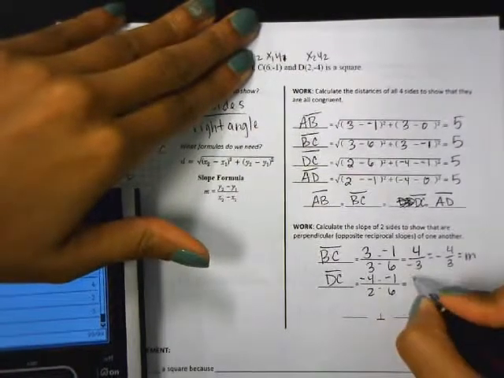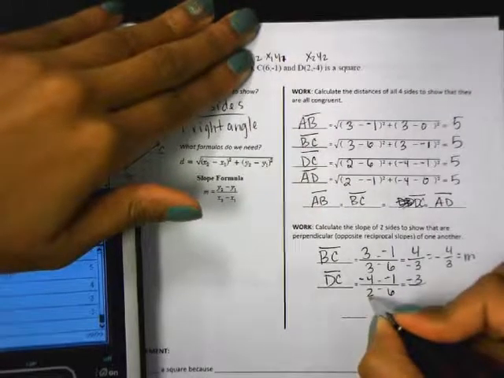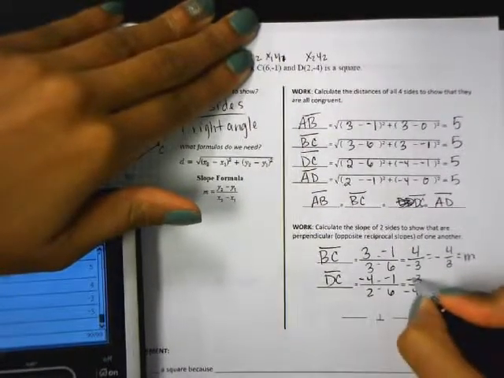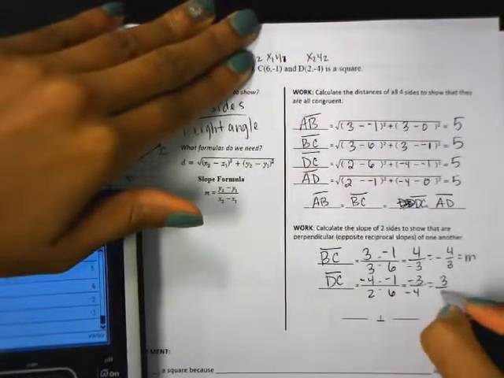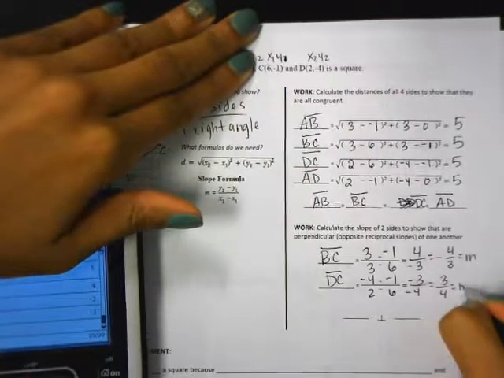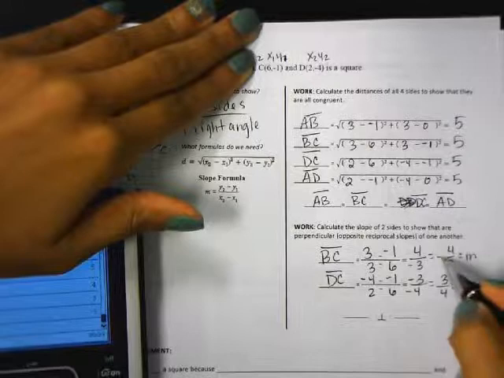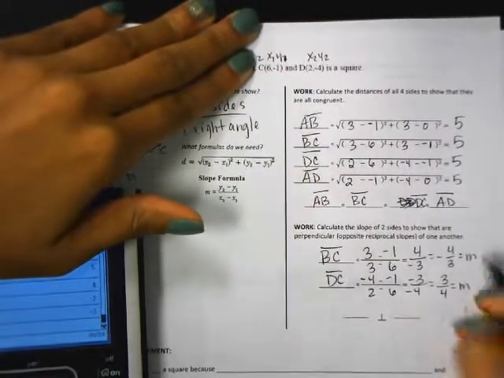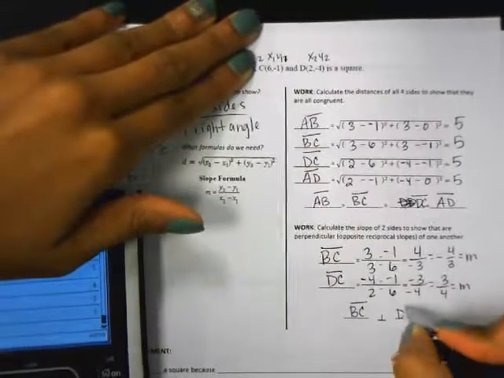Okay? So let's go ahead and write our concluding statement. Quadrilateral ABCD is a square because it has 4 congruent sides and it has 1 right angle.